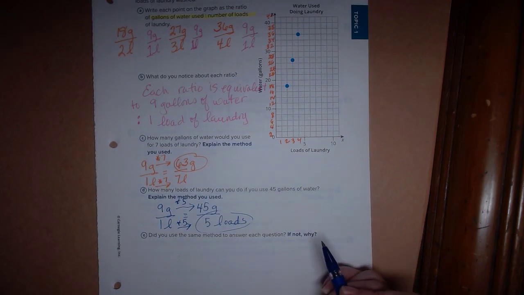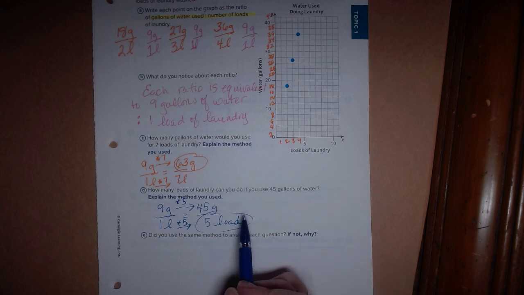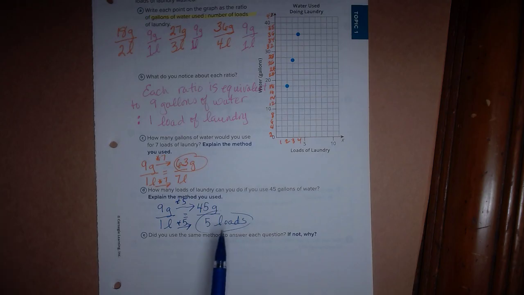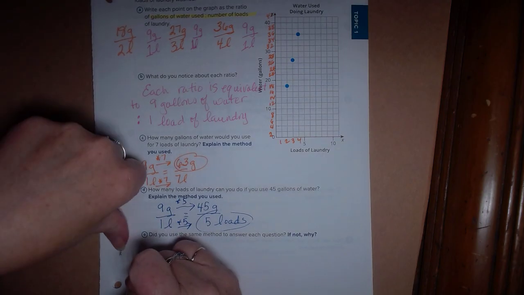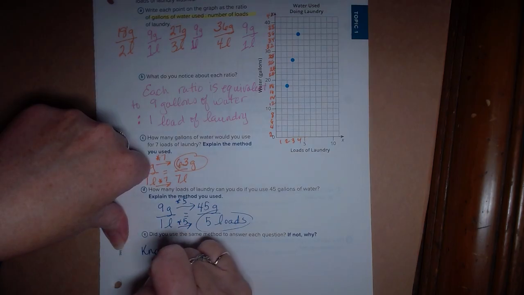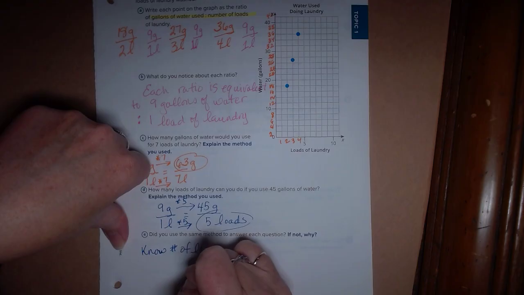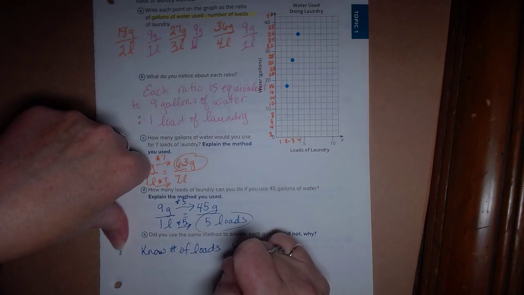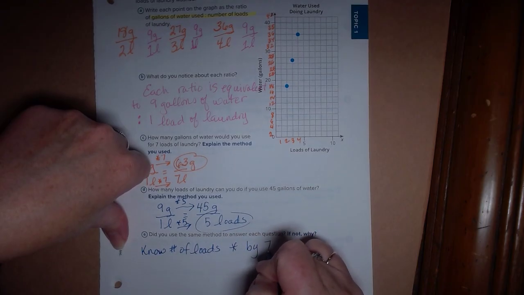Like maybe some of you used division too, because I know when the graph tells me 9 gallons of water are used per load, when I know the number of loads, like here, you can multiply by 7.